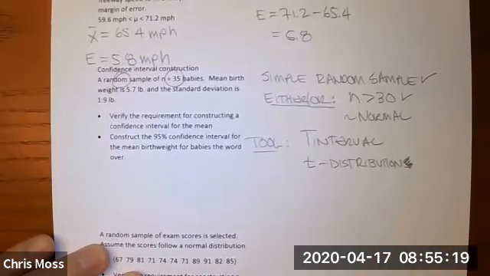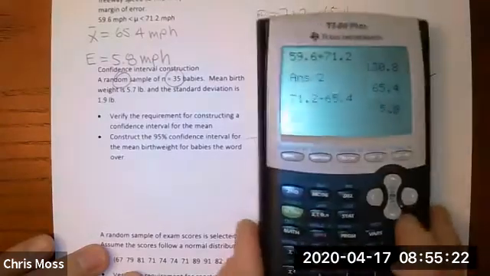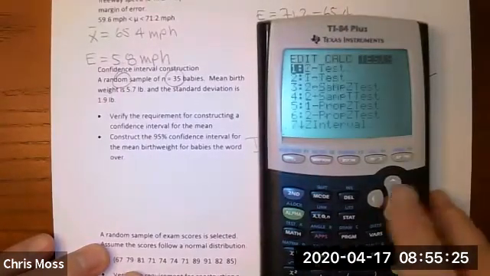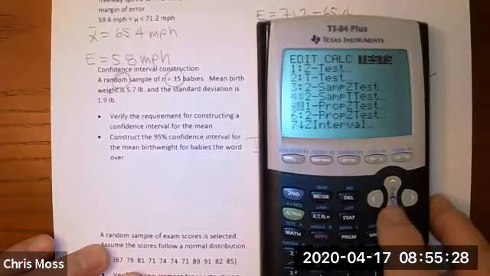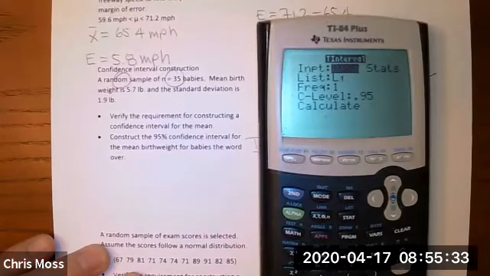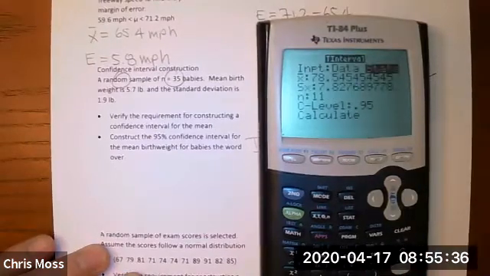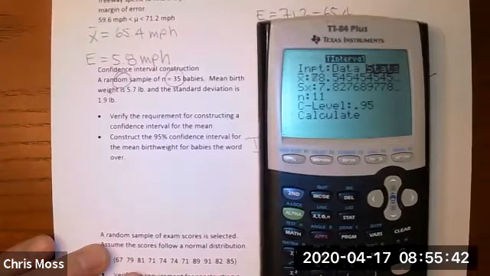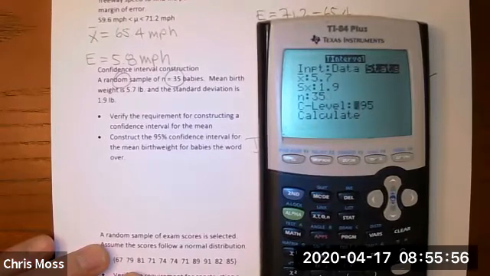So where do I find that tool? That tool is located under stats over here on the far right. I don't want the t-test, I need the t-interval tool. You'll notice that I can input raw data or I can input summary statistics. In this case, I have summary statistics. Babies in my sample have a mean of birth weight of 5.7 pounds. The standard deviation is 1.9 pounds in that sample. The sample has size n equals 35, and I'm calculating the 95% confidence interval.